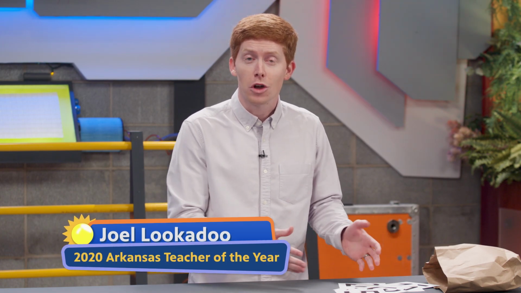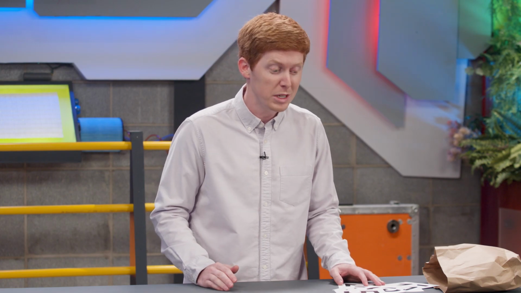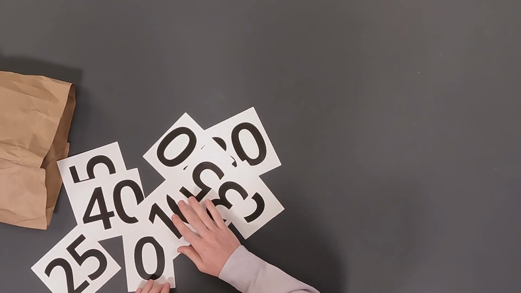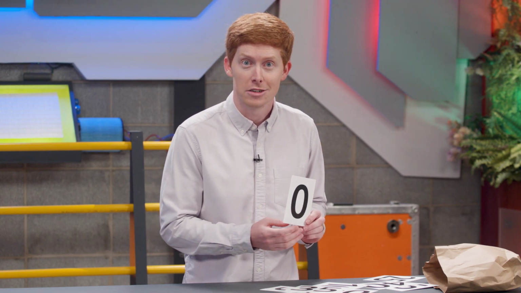So all of these cards are going to help us practice skip counting by fives. And we can start at 0, and we'll see how high we can get. And I bet we can make it pretty far. Okay, so let's begin with the 0. I've got to find it. Where is it? Here we are. We've got the 0. So this is going to be our starter in our set here today.